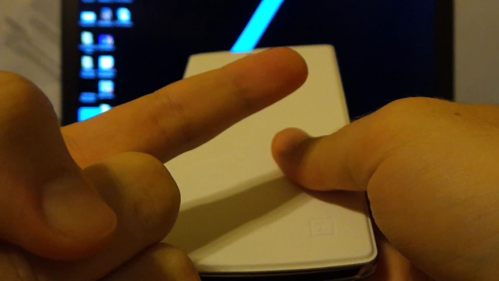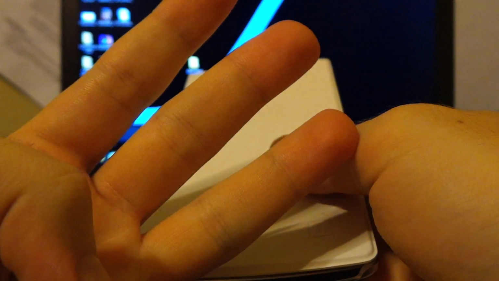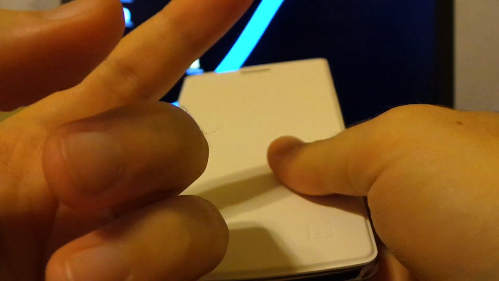First, we're going to unlock the bootloader. We're going to root after we install a custom recovery. So the steps will be in order: bootloader, recovery, root. So some precautions and some files.